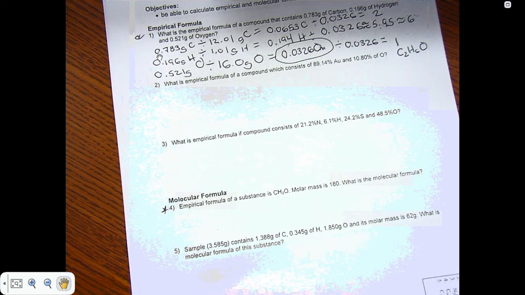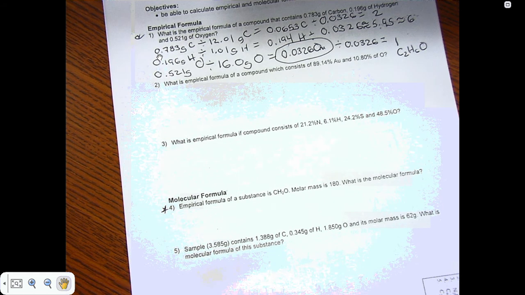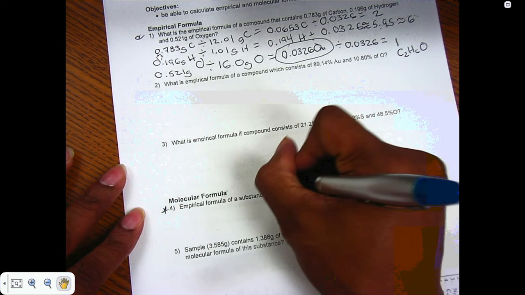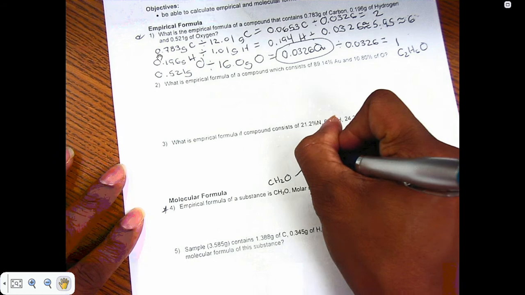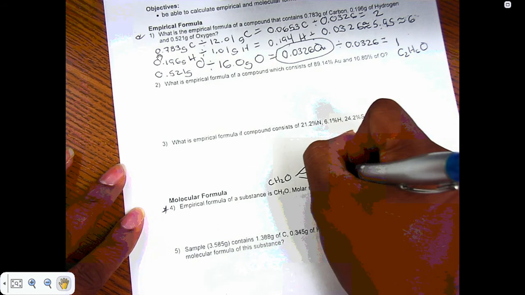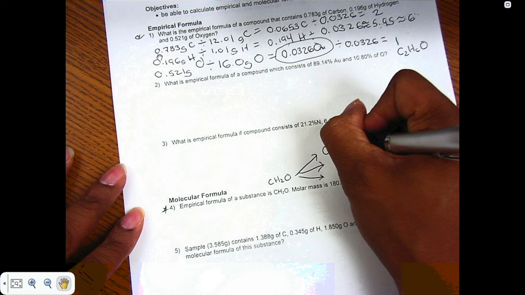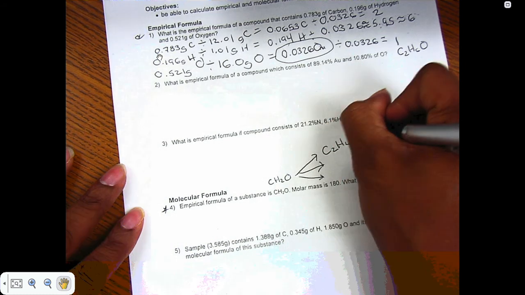Now, we can use the empirical formula and compare that to the molecular formula of any compound, because the empirical formula represents the simplest ratio of those subscripts. And so whatever the CH2O empirical formula is, it can be any number of molecular formulas as we've seen before. It can be C2H4O2.